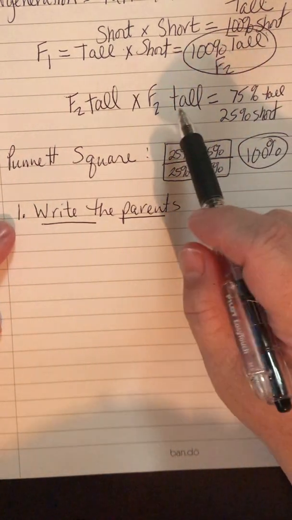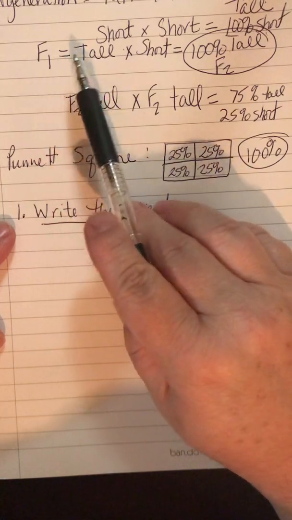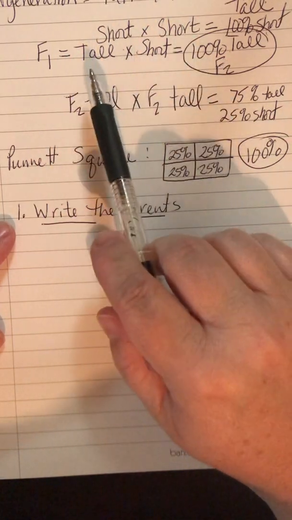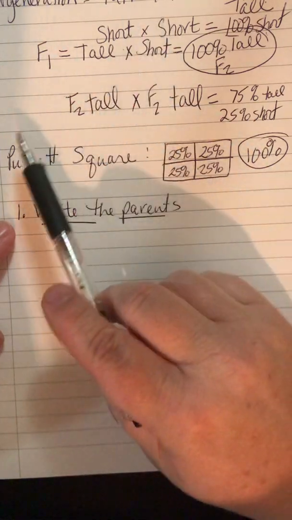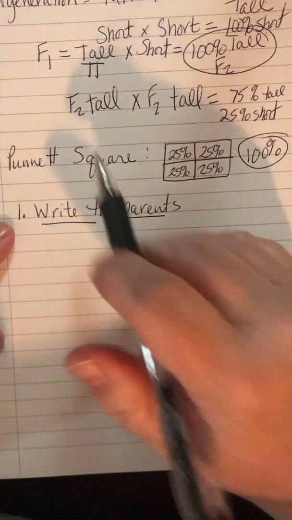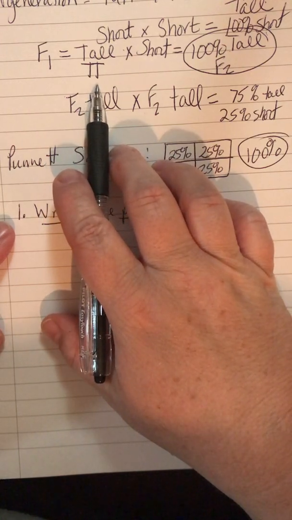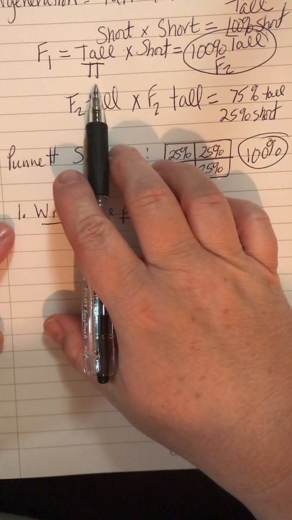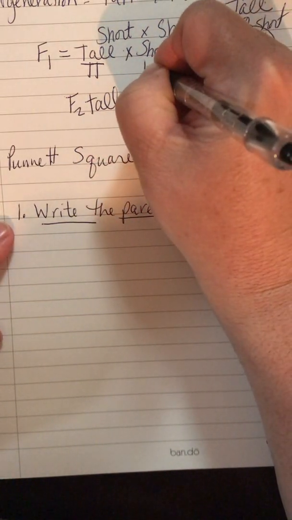So I'm going to go back to the top of my paper where I had the F1 generation of a tall and a short. The tall parent, its parents were tall. So it was actually homozygous tall. It got one tall from the mom and the other tall from the dad. And the short is always going to be homozygous short.